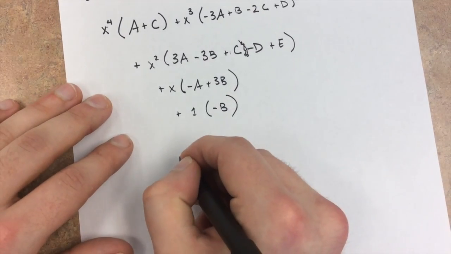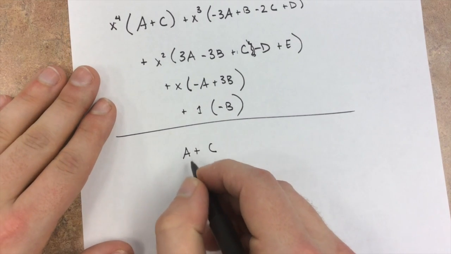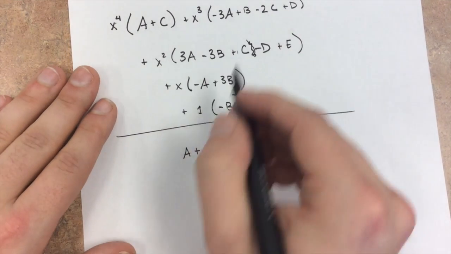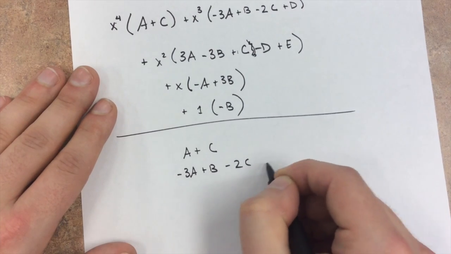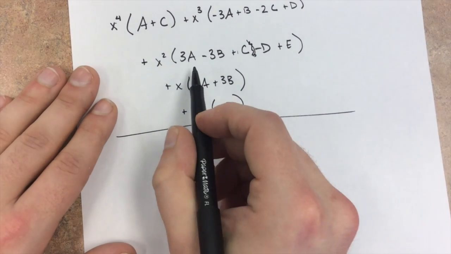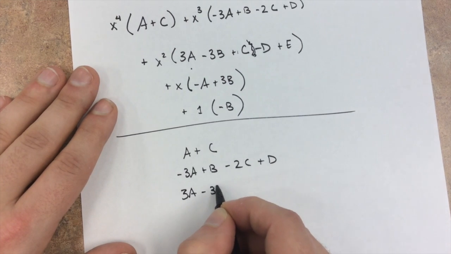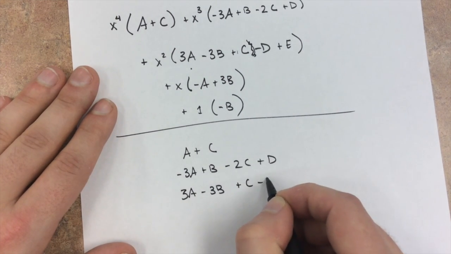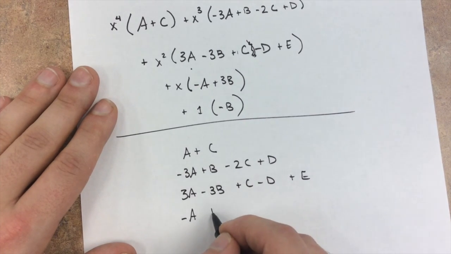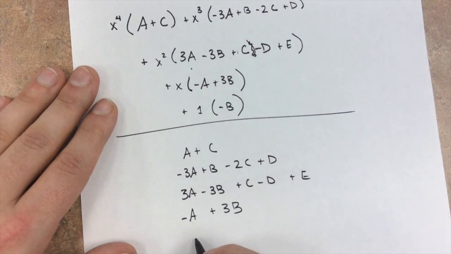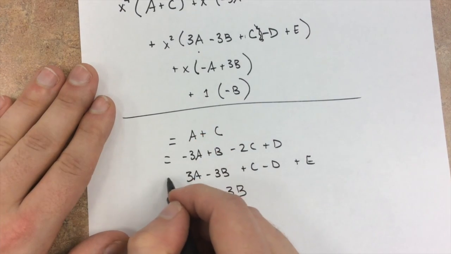I have a plus c. I have negative 3a plus b minus 2c plus d. I have 3a minus 3b plus c minus d plus e. I have negative a plus 3b, and I have negative b. So what are these all equal to?